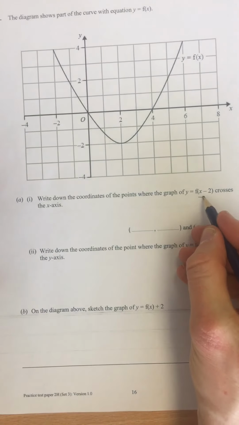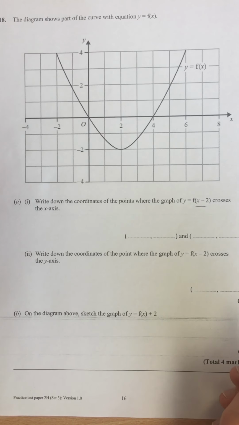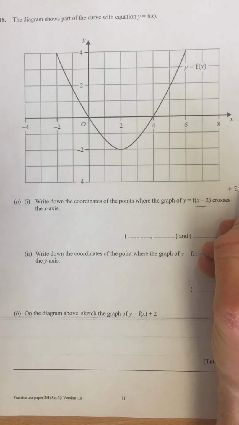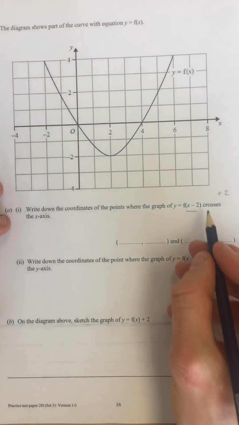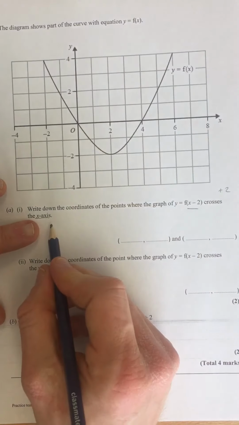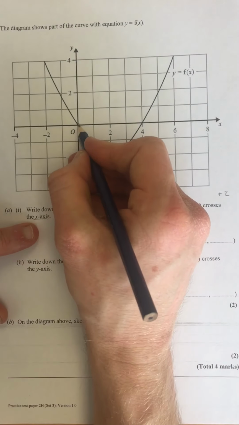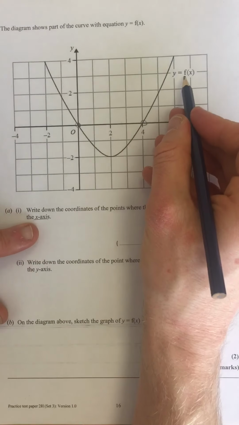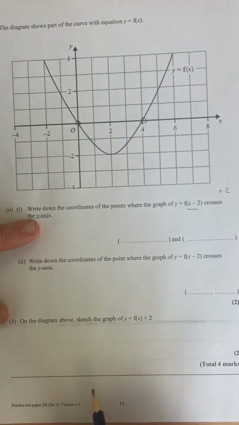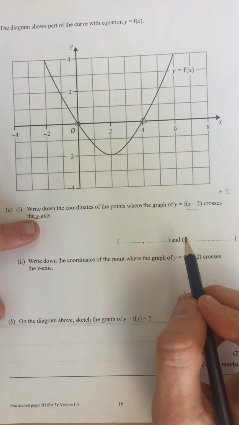So in this case here, that minus 2 is inside the bracket, it affects the x coordinates, and I'm going to add 2 to the x coordinates. I'm interested in finding the coordinates where the function is going to cross the x-axis. So I'm looking particularly at these 2 points here, because that's where the graph of f of x crosses the x-axis. And I'm going to add 2 to both of those.